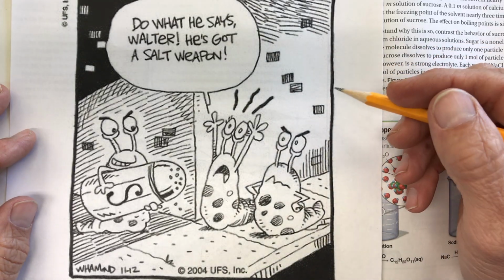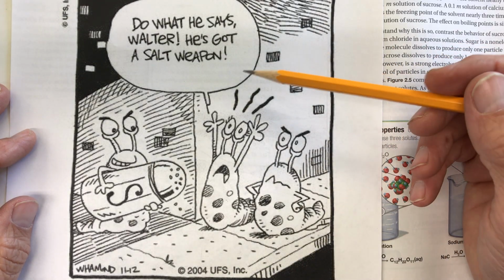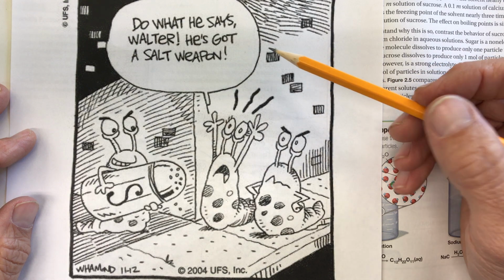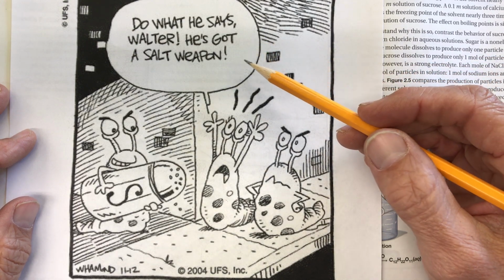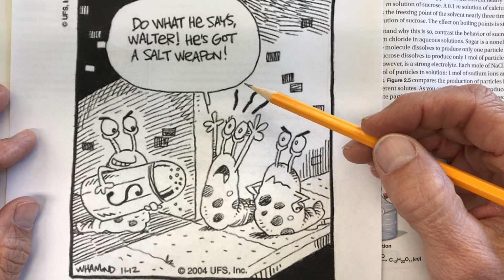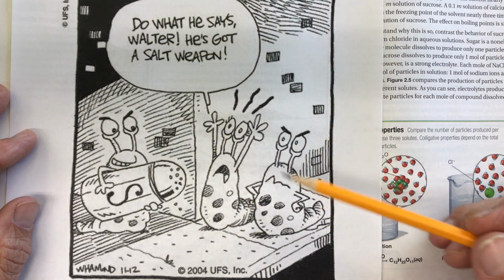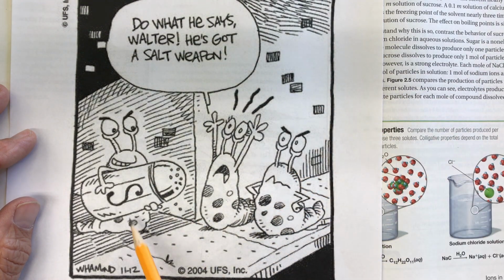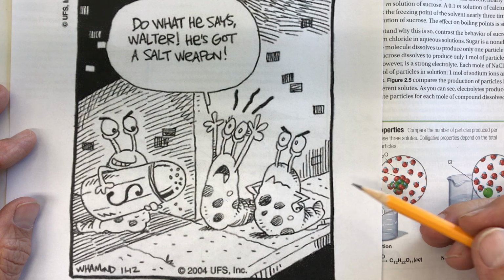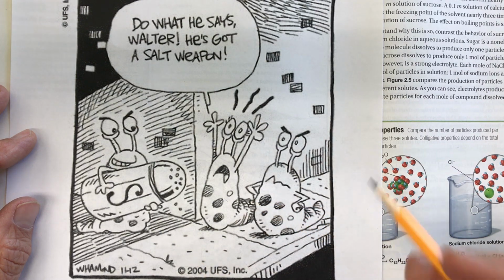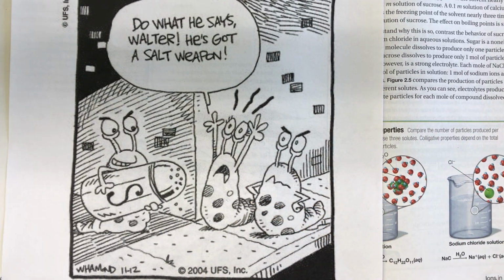To begin this topic of osmosis, we're going to look at this cartoon. And it says, "Do what he says, Walter. He's got a salt weapon." As you can see, there's 3 slugs, and he's got a salt shaker. And why would slugs be afraid of salt? We're going to talk about that.